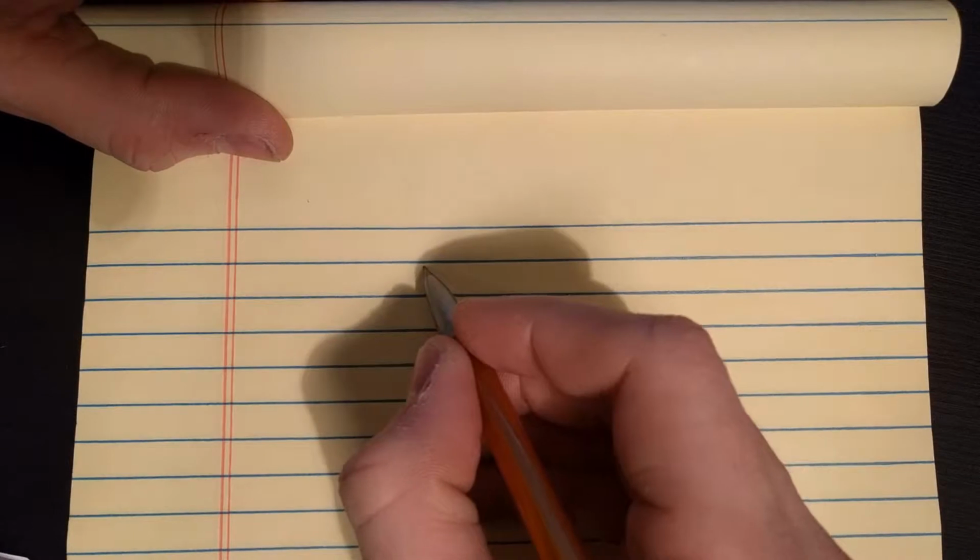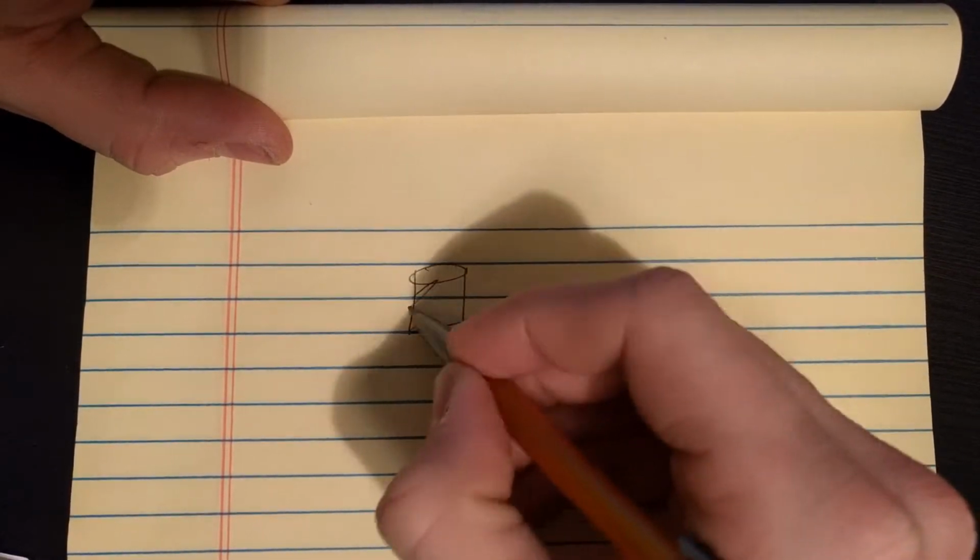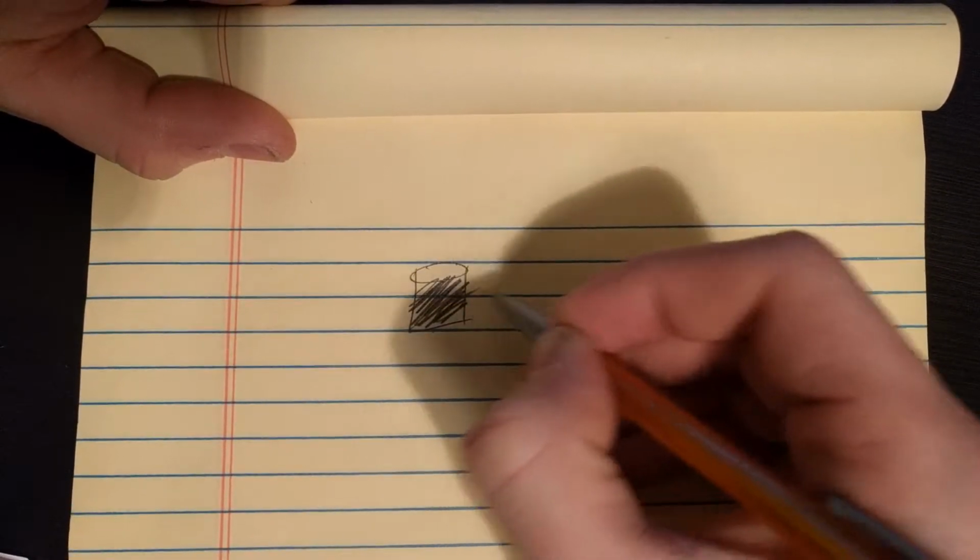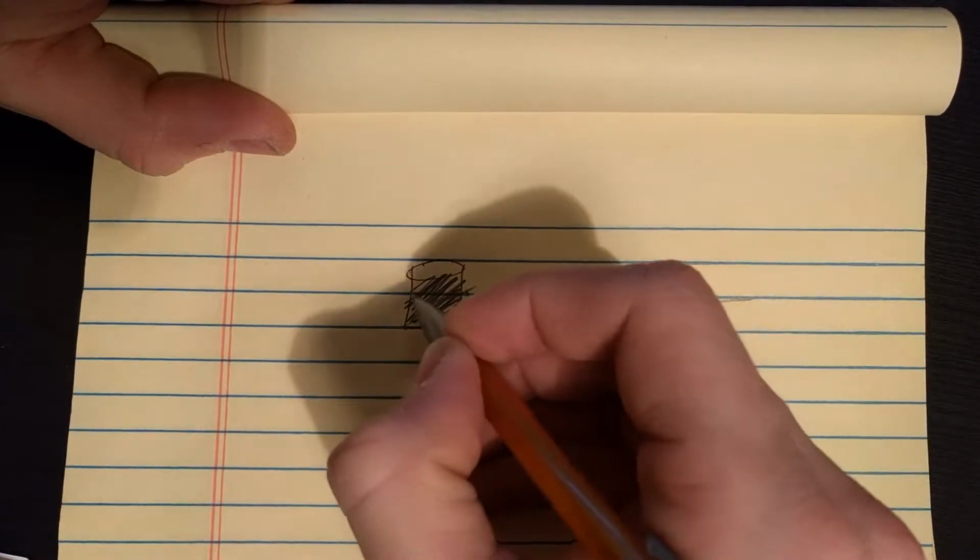Hello and welcome. Today I'm going to explain what is light in simple terms. Let's start off with an analogy. We have a buoy in water. This is a buoy. This is water.